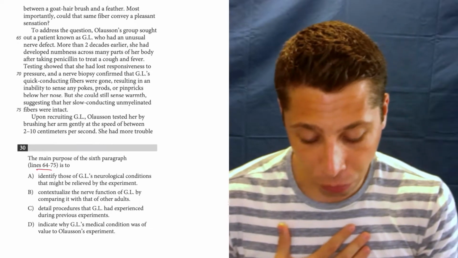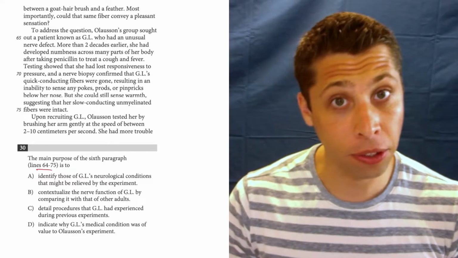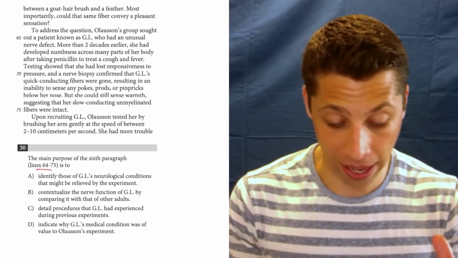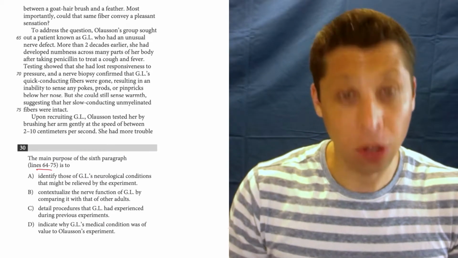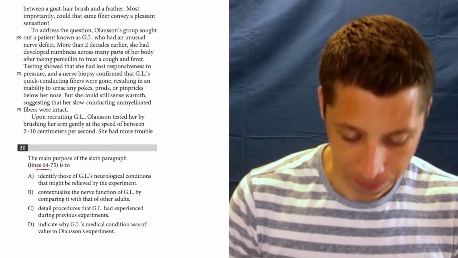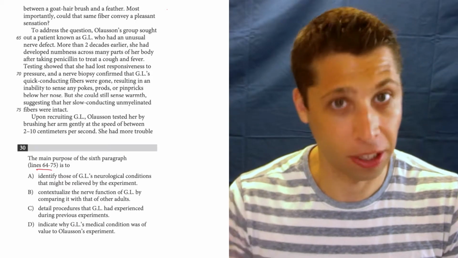So first and foremost, we've got a line reference about the 6th paragraph. We might read the sentence before and after just to make sure we understand the context of that paragraph. But what's the main purpose? So let's see if we can dumb it down as we're reading it. So it starts here. "Most importantly, could the same fiber convey a pleasant sensation?" So they're asking some sort of question.